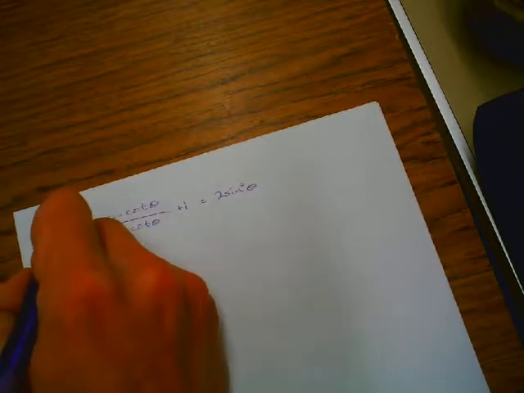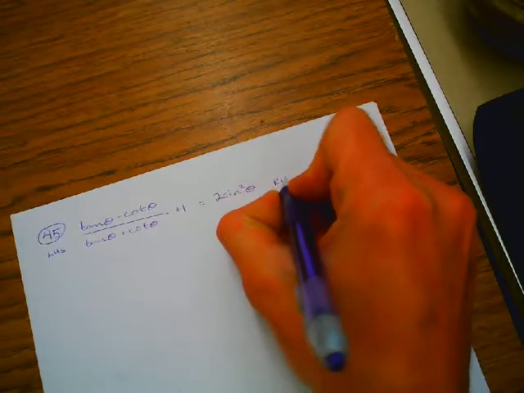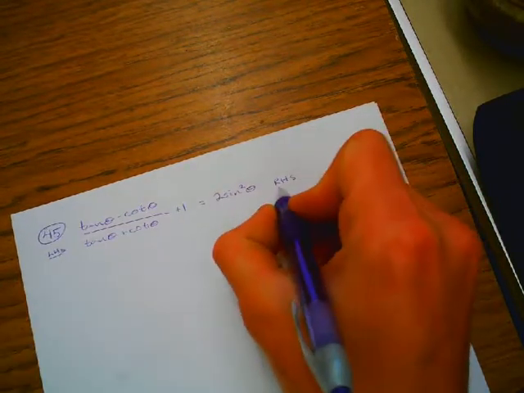Alright. So, let's look at this problem. Let's look at the left-hand side and the right-hand side. Which one looks like it's easier to manipulate? I'm going to go with the left-hand side. Why the left-hand side? Good question.